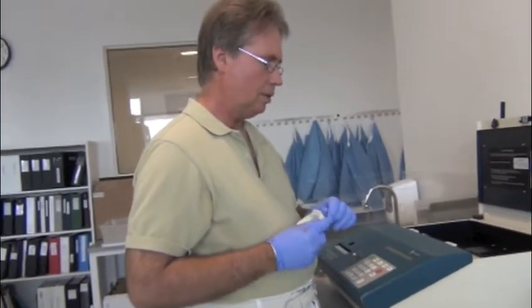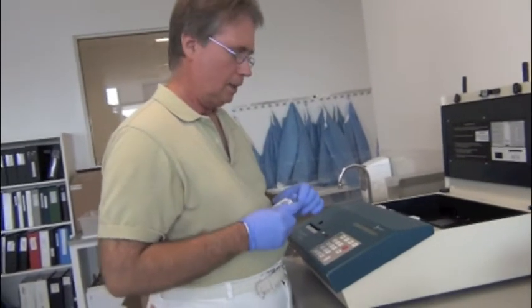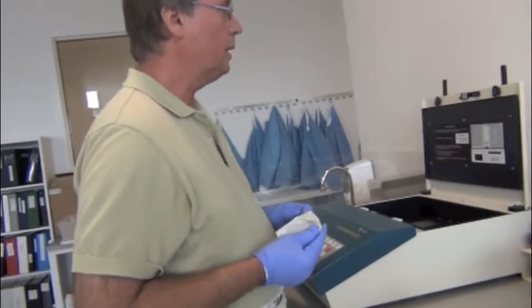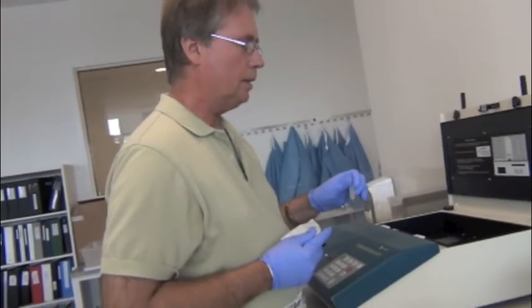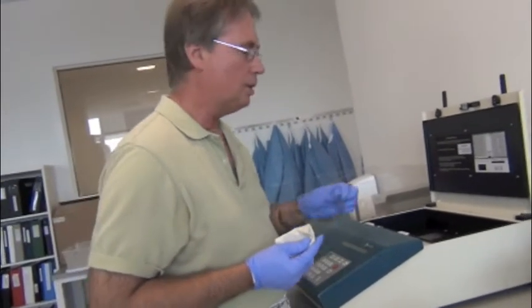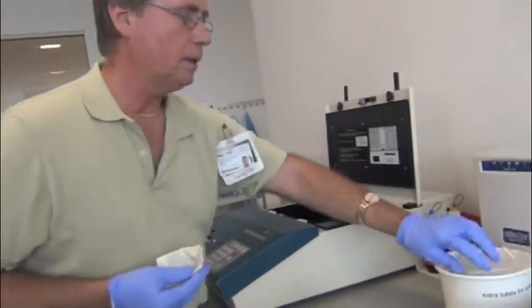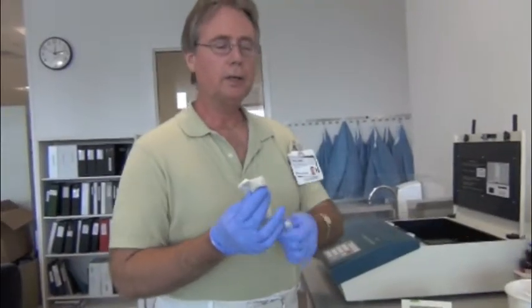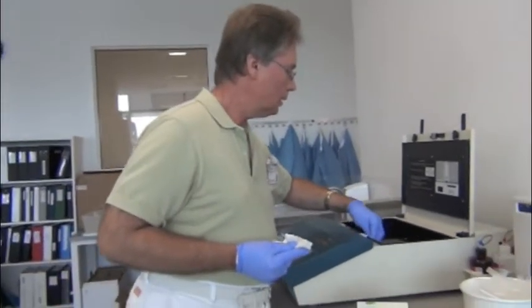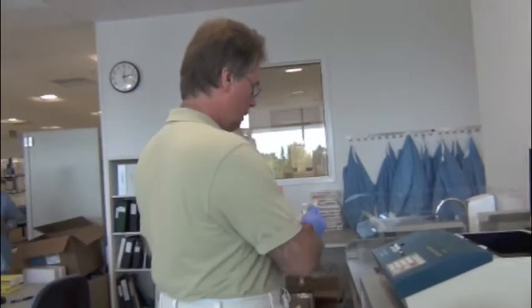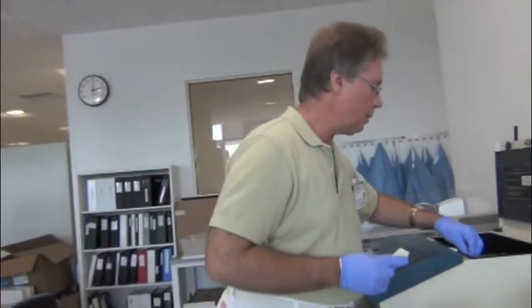This is the GenProbe machine, the luminometer they call it, and we will be reading the results of what we just did upstairs. The yellow tubes for Mycobacterium gordonae we're going to read first. And we have 3 patients.